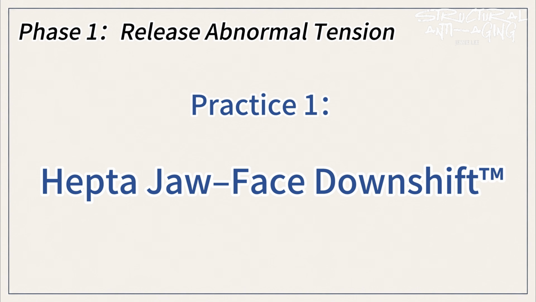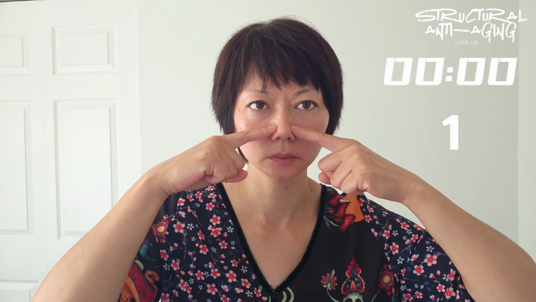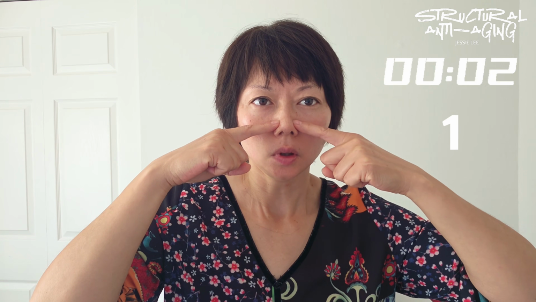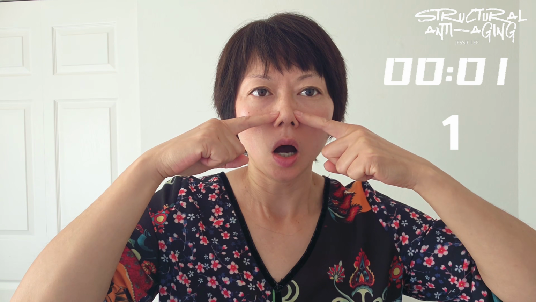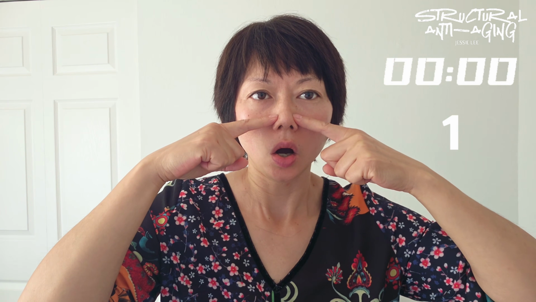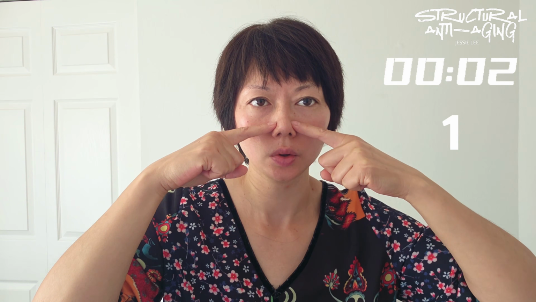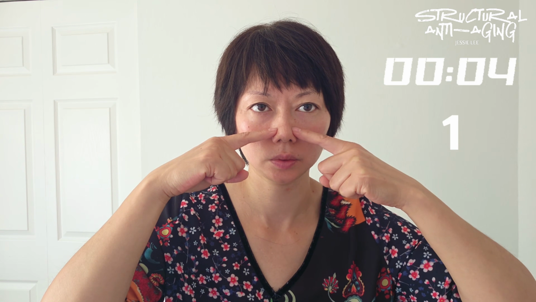Practice 1, HeptaGlow at face downshift. Place your tongue gently against the roof of your mouth and allow the lips to lightly touch. Inhale for 4 seconds. Then, gently open your mouth slightly and hold for 3 seconds. Exhale slowly for 5 seconds as you gradually return your jaw to the neutral position.